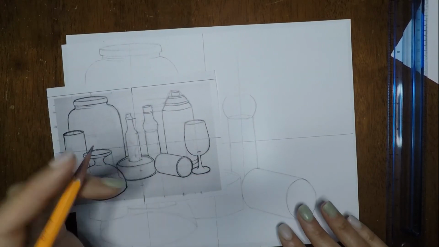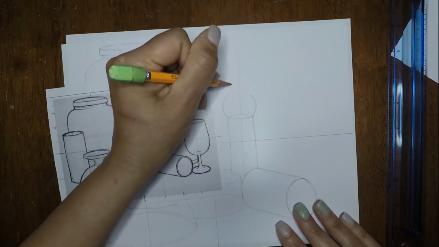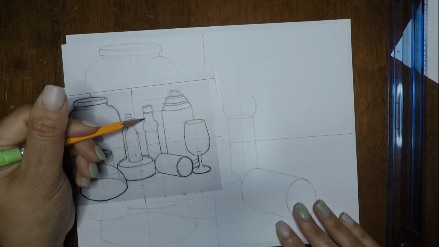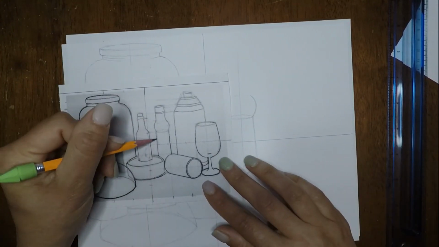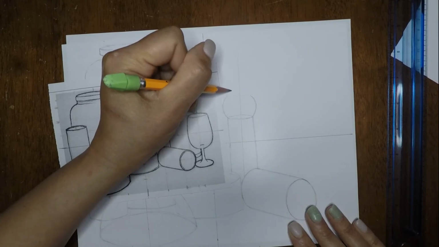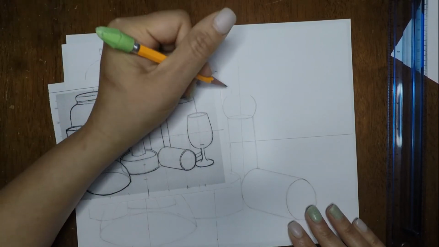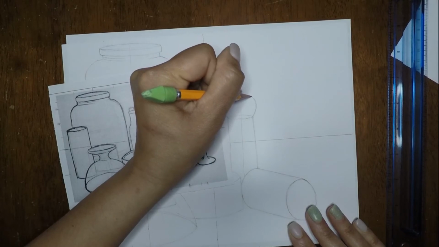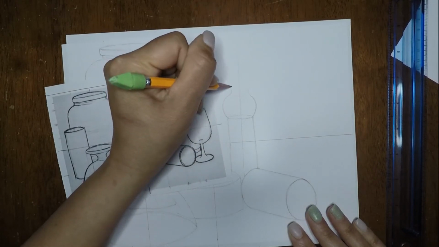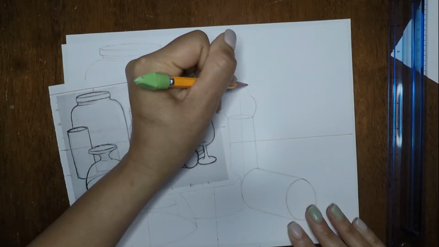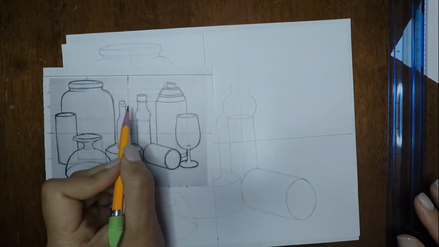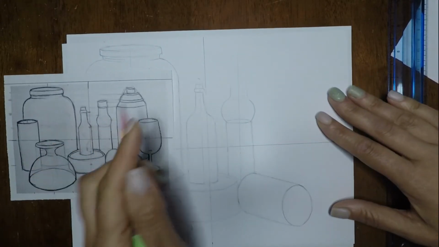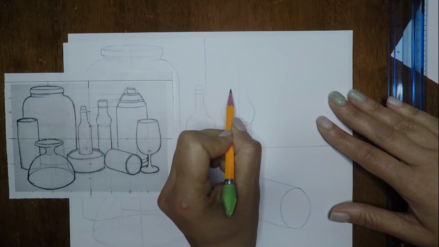Alright, and then next I can see that this is kind of fat. Right, it's a little thinner than this one, so I'm just going to kind of right about here. Right about here. And how tall is this? So this is about the height of that lid.